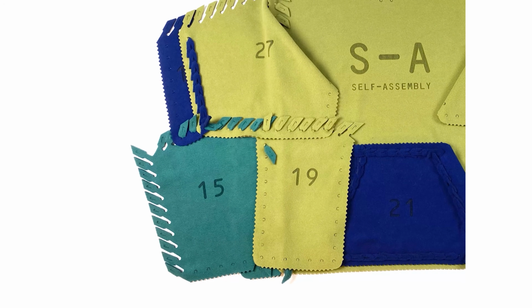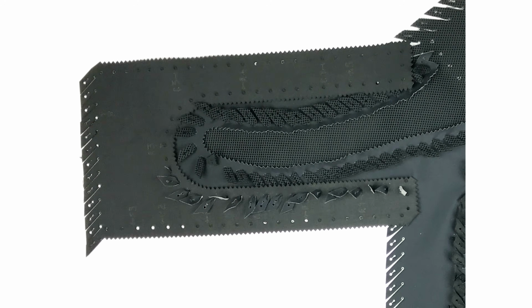So I've developed this scheme that you can make garments completely by hand. So you don't need a sewing machine, or you don't need to know how to knit or anything like that. You just combine these pieces of fabric together by hand, and the process is also reversible, so you can take the garments apart.